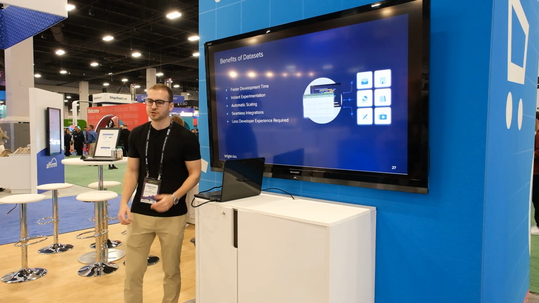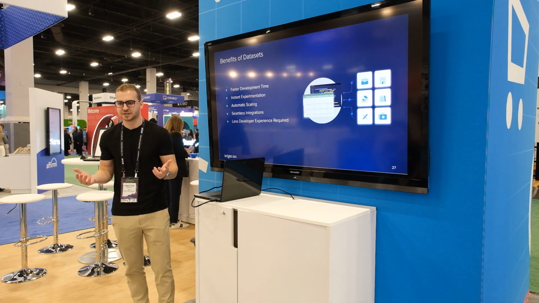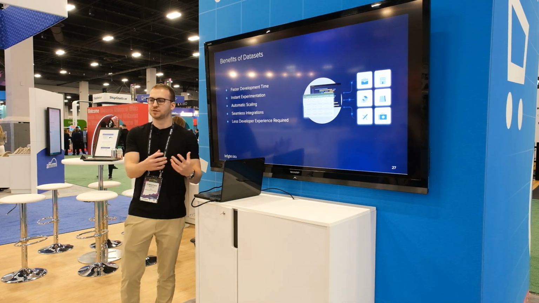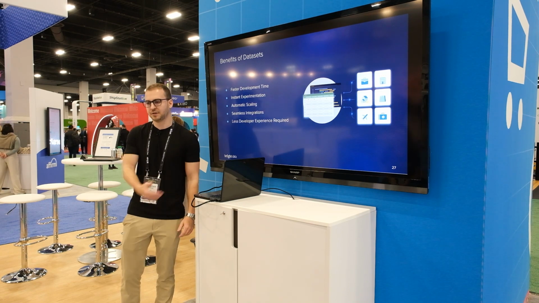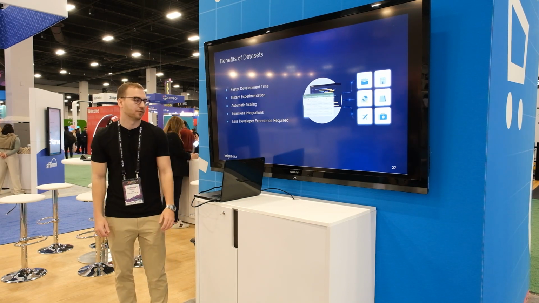Automatic scaling, again, you saw how many records we have there, hundreds of millions in some cases. Trying to do that, even with the tools that Bright Data provides, is going to take a little bit of time, right? It's going to be a bit difficult. If you have the data set, well, it's already provided for you.